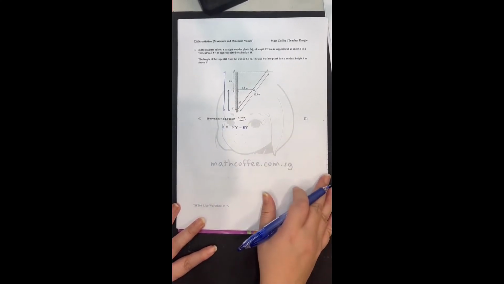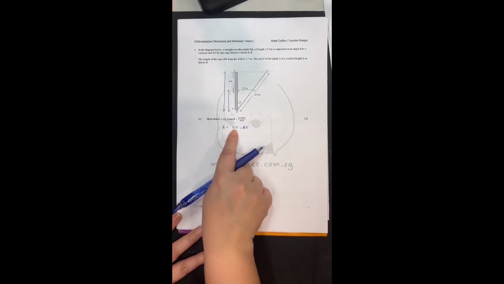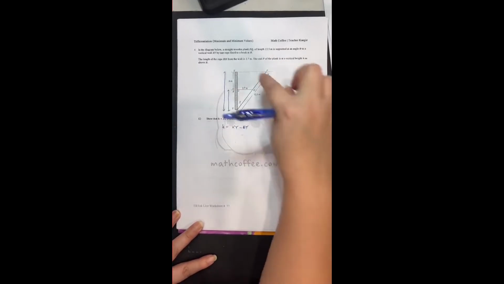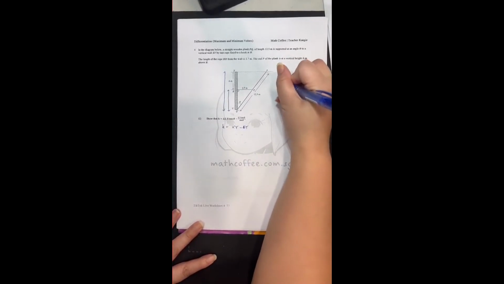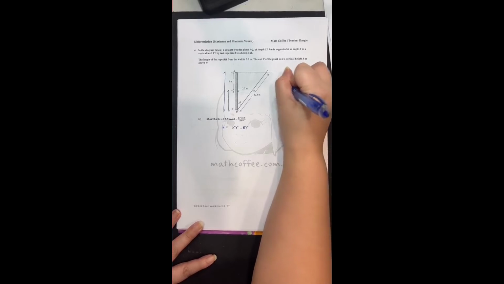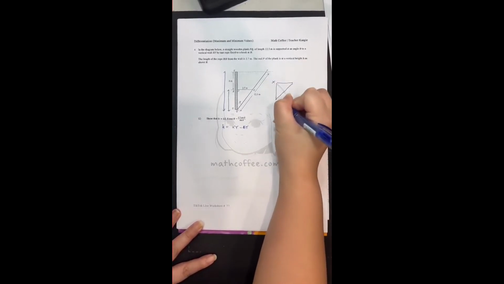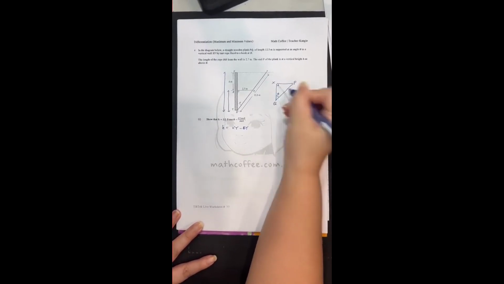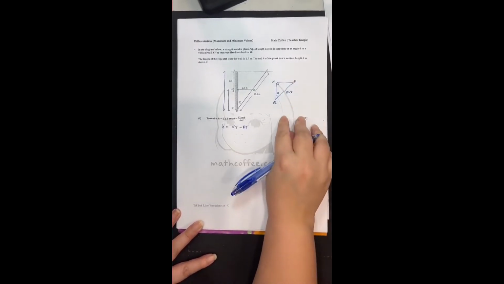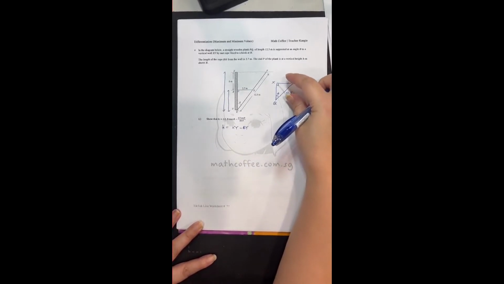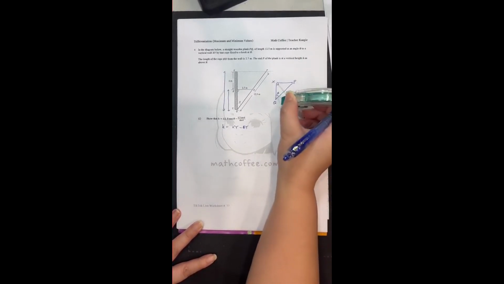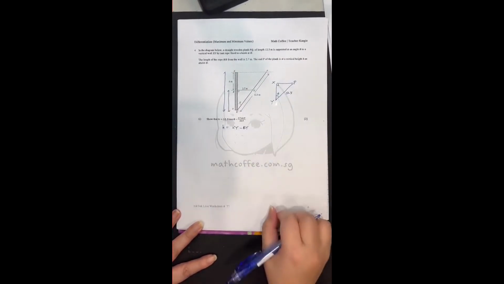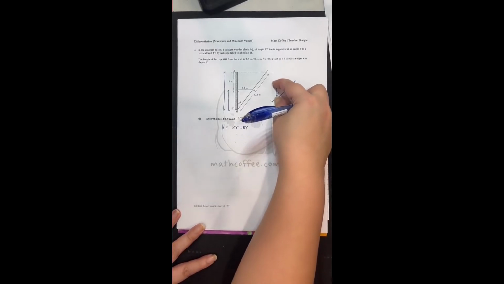Now let's take a look at the XY. XY is the bigger one. For easier referencing, I'm going to draw out the triangle. Label this as X, Q, and P. This is the right angle. This is theta. This side is 12.5. I want to find XY.